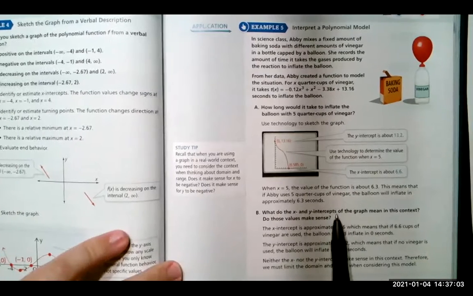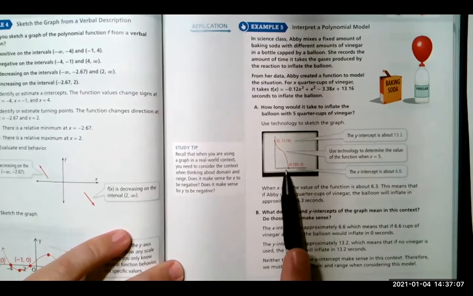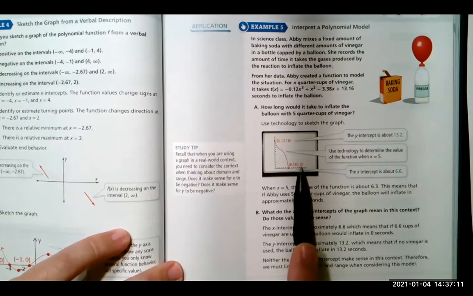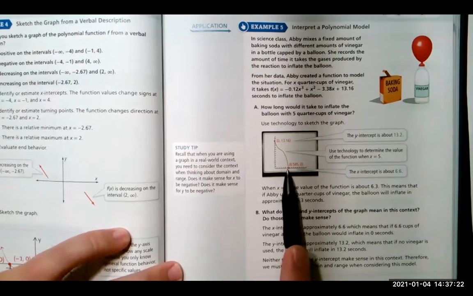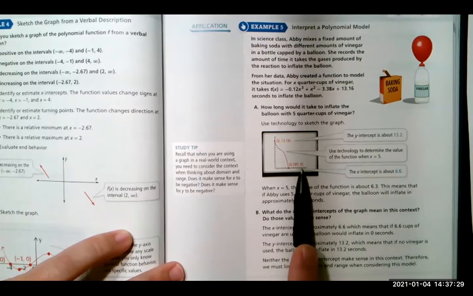So what do the X and Y intercepts of the graph mean? Well, specifically, the X intercept is basically saying it's going to take 0 seconds, because remember, that's my Y value. That tells me the number of seconds it's going to take to inflate the balloon. It's going to take 0 seconds to inflate that balloon if I use 6.585 quarter cups of vinegar. Okay? Kind of sounds a little bit weird. It's going to take 0 seconds. Basically, it's going to happen instantly, right?